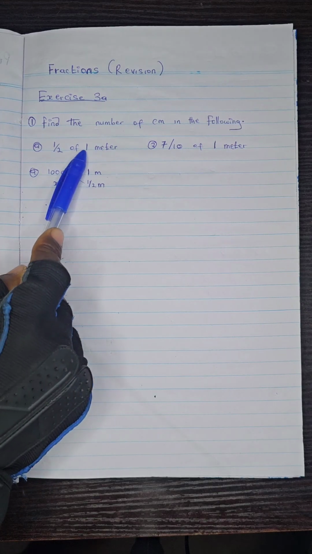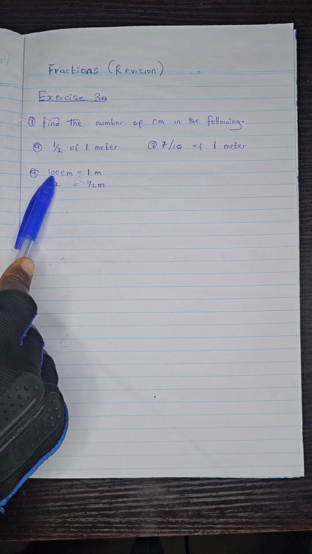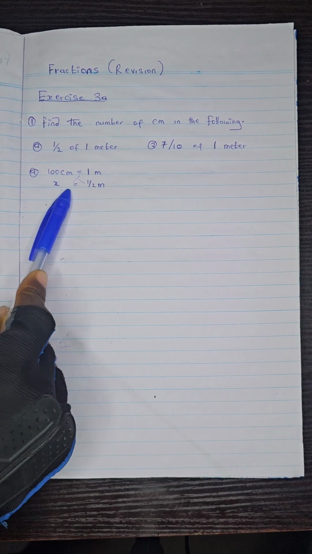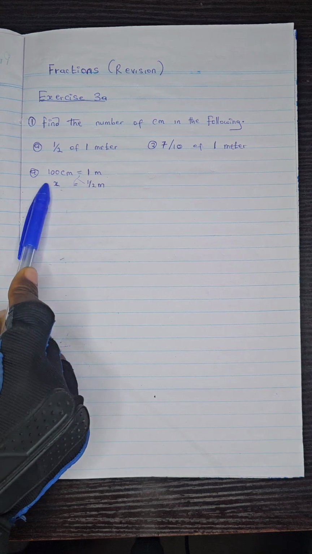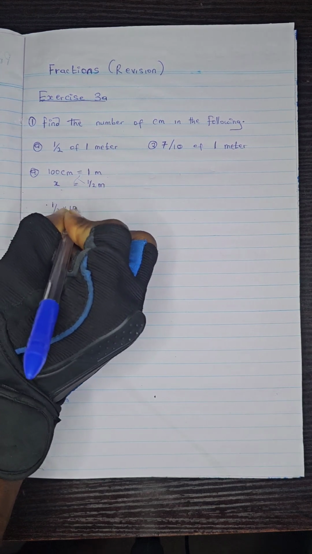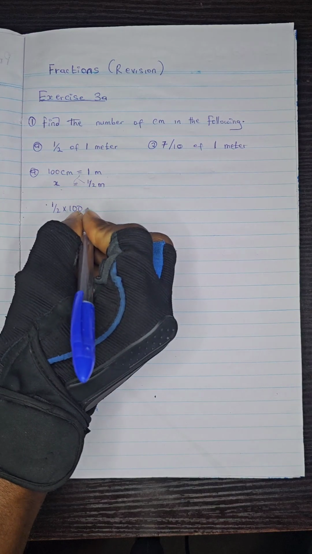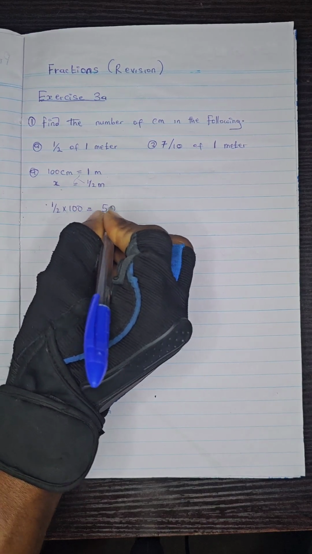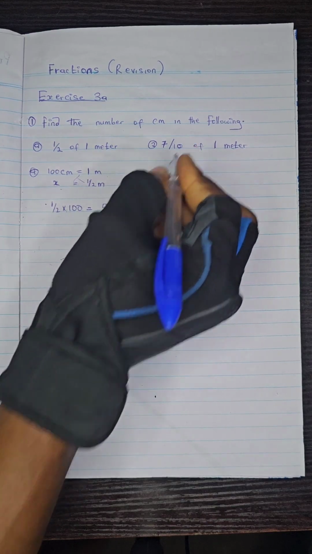So we already know that our 1 meter is the same as 100 centimeter. So now we are looking for what half meter is. We simply do 1 over 2 times 100 centimeter, which should give us 50 centimeter. Let's solve for the second one.